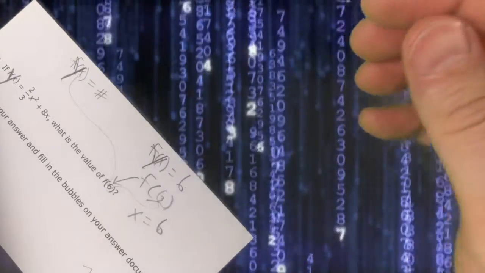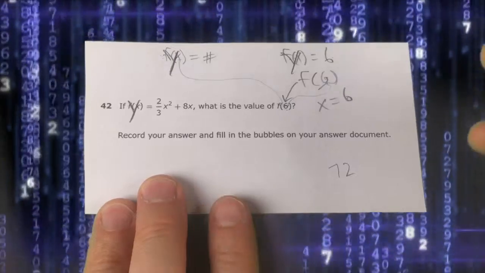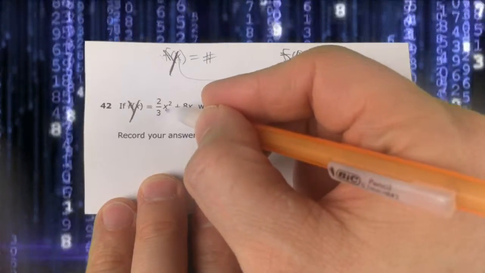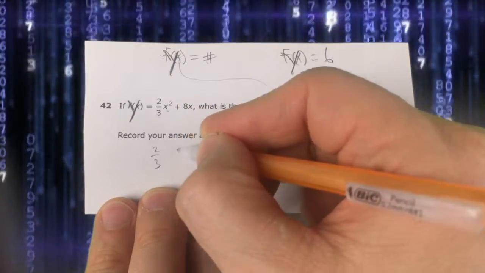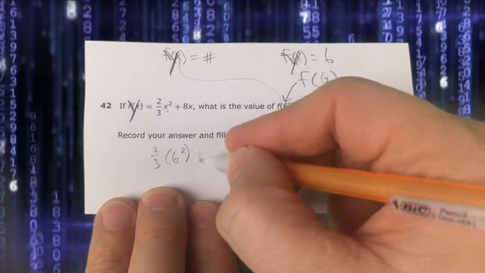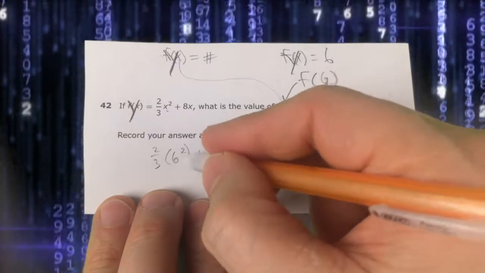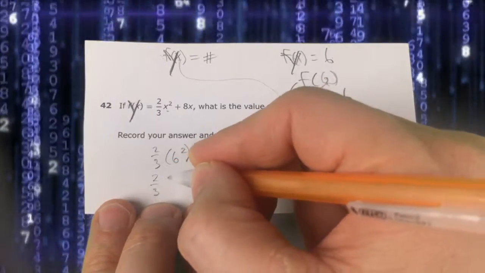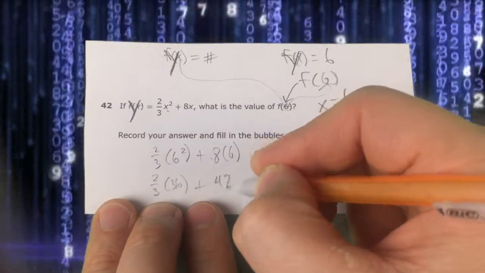If you don't have that type of calculator or you want to see this done by hand, it's still pretty easy. This x is 6. I put 6 right here. So it's 2/3 times 6 squared plus 8 times 6. All right, 6 times 6 is 36. And then 8 times 6 is 48.